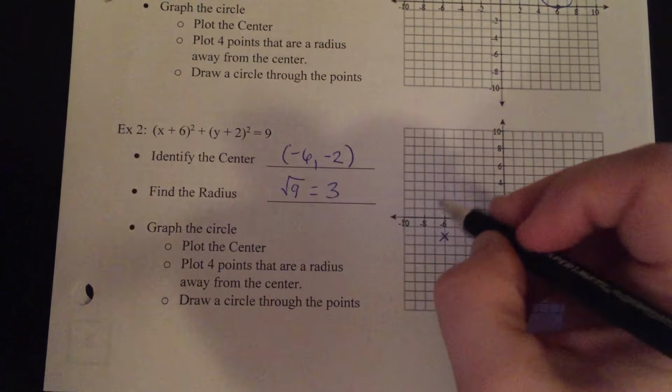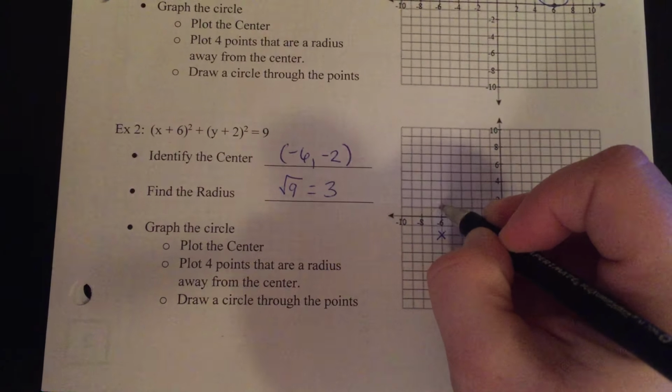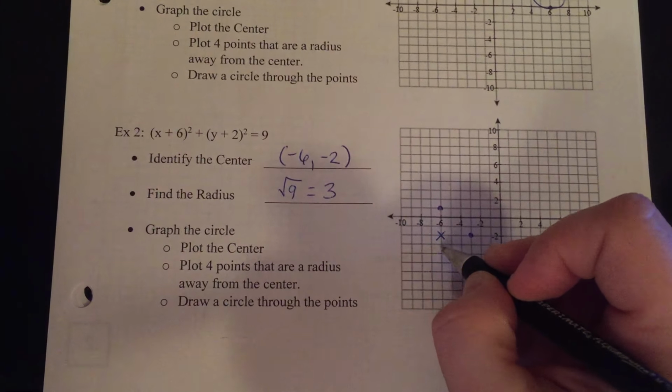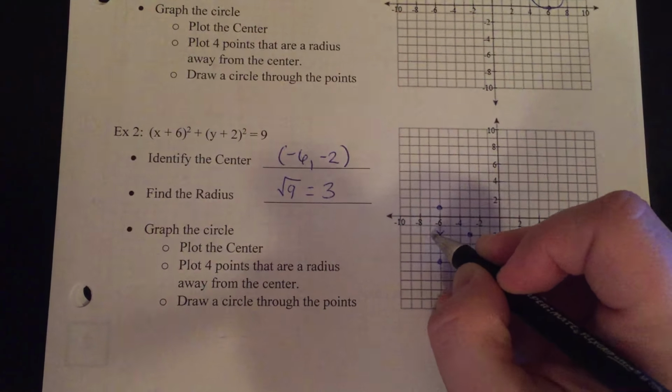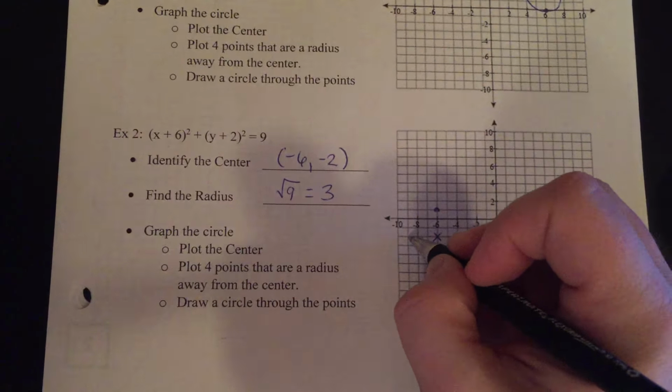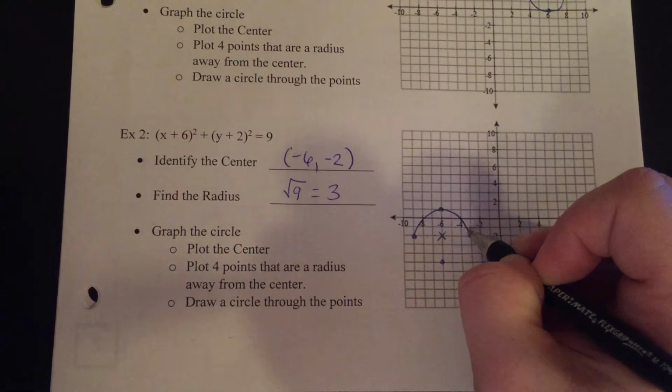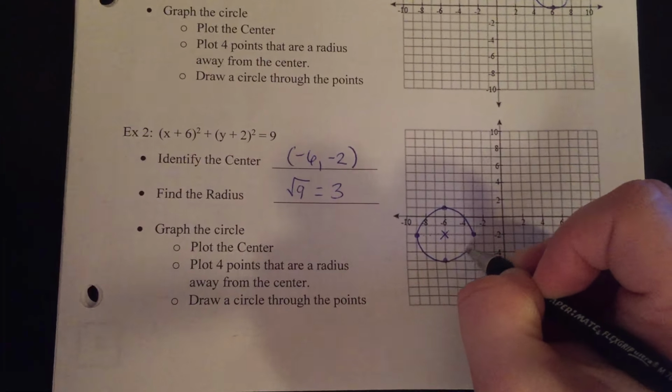My radius is 3, so I'm going to go up 3, plot a point, right 3, plot a point, down 3, plot a point, left 3, plot a point. And then do the best you can to draw a circle that goes through those points.